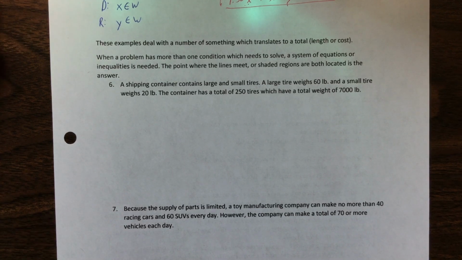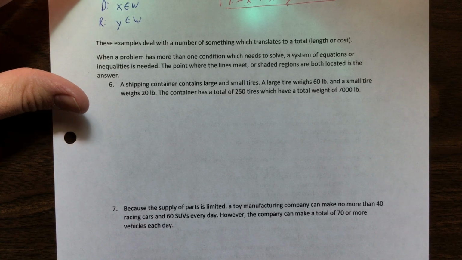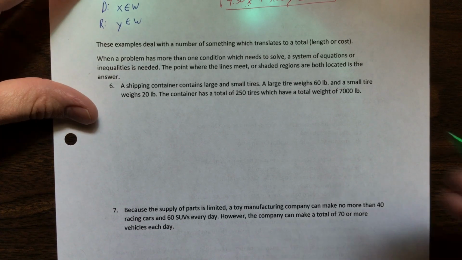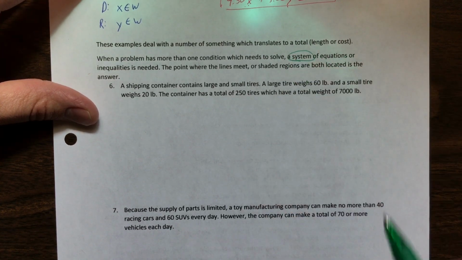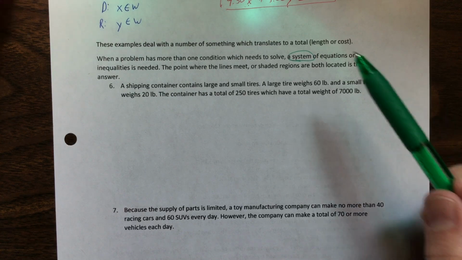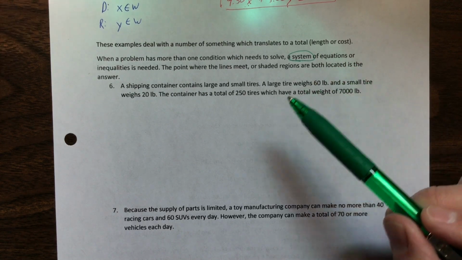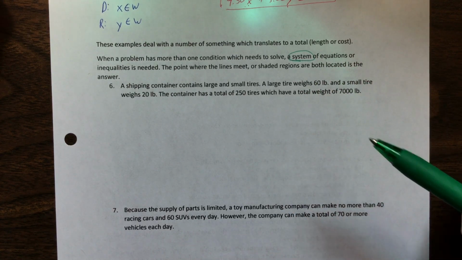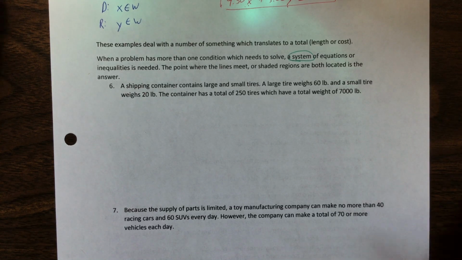Now, when a problem has more than one condition which needs to be solved, then we're going to be dealing with a system. Okay, so remember that word there, system? That means that we're going to be dealing with more than one. So a system of equations or inequalities is going to be needed, and the point where the lines meet or shaded regions where they're both located is going to be our answer.